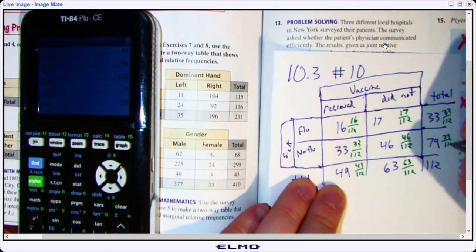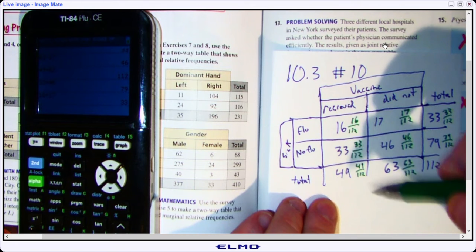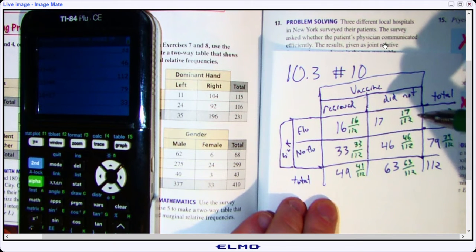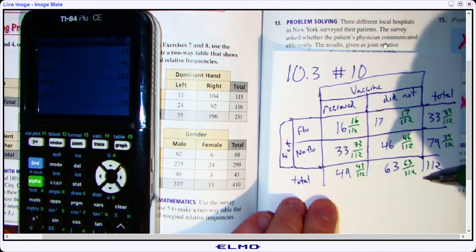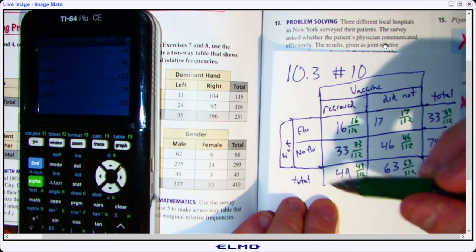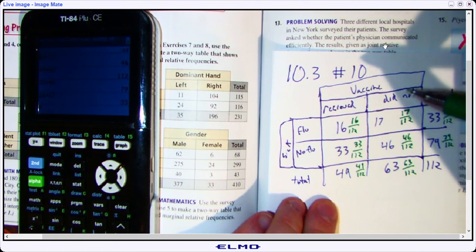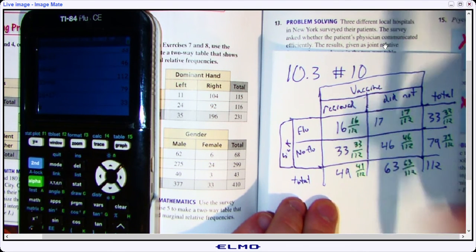So just to be super crystal clear, these green values, these are all our relative frequencies, okay? And then remember, the joint frequencies were the ones on the inside, the marginal frequencies are the totals on the outside, okay? And that should be enough to answer this question.